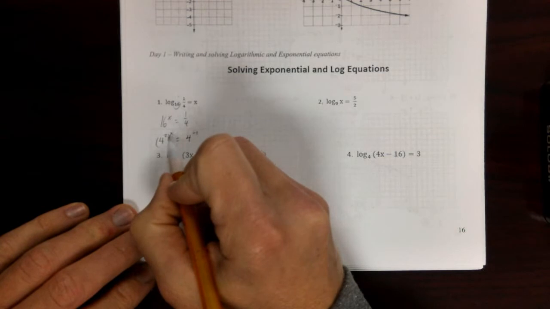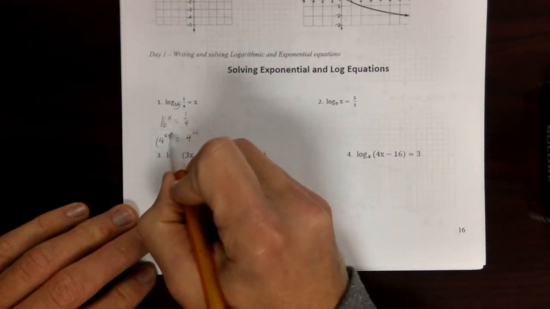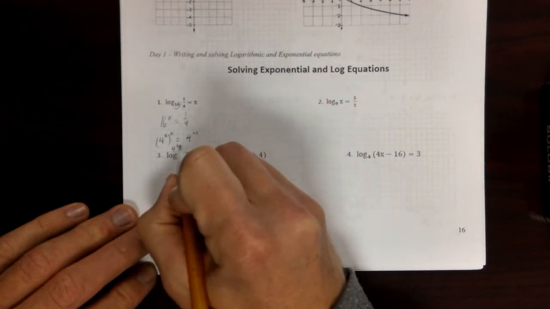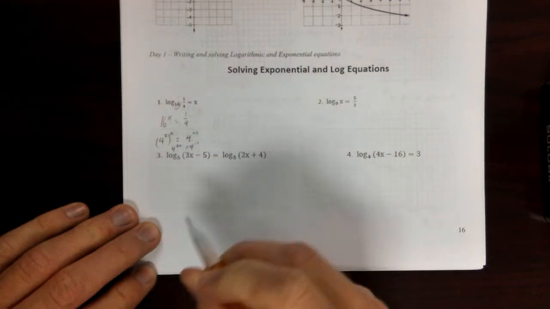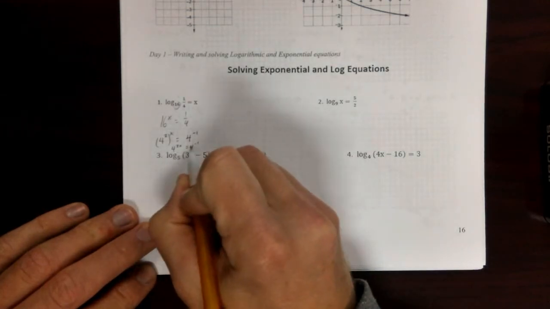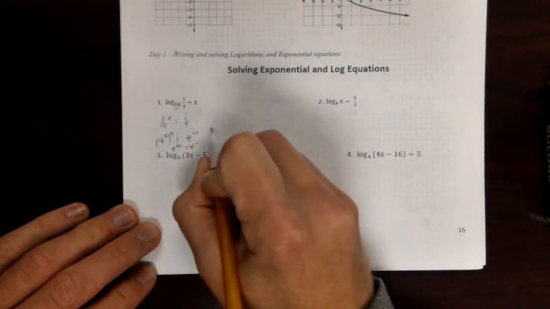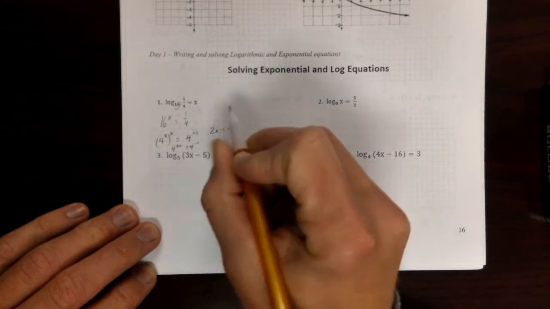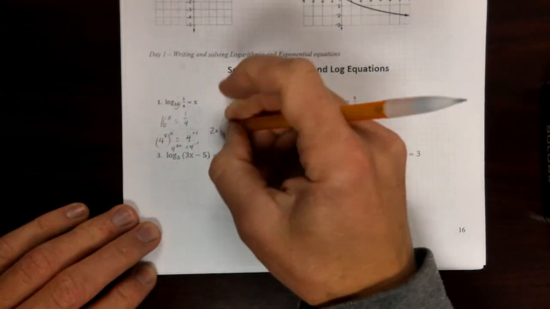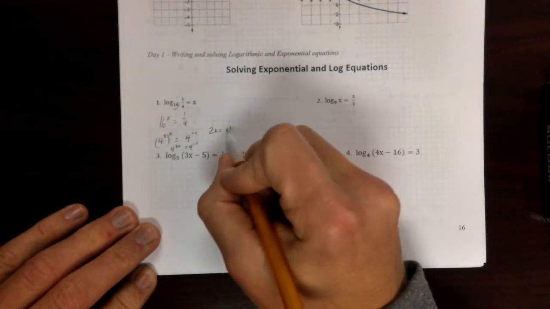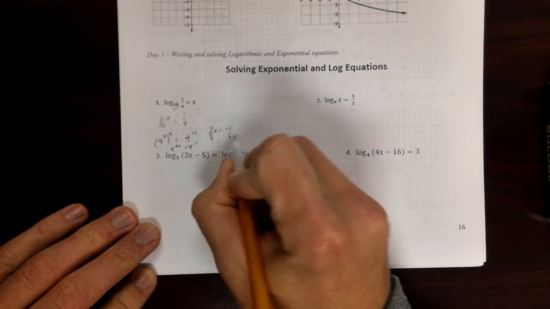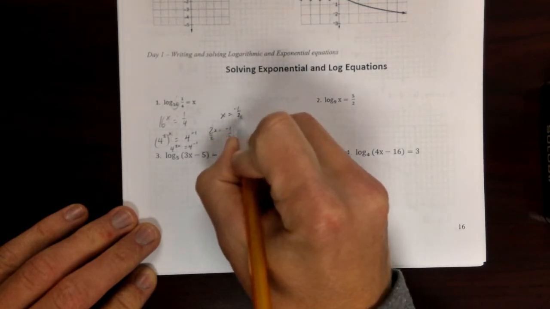Now, if we have a power raised to a power, we can multiply those, so we get 4 raised to the 2x is equal to 4 raised to the negative 1. All we got to do, if we have the same base, is take our exponents and set them equal to each other, so 2x equals negative 1. Now I'm going to solve for x, so x equals negative 1/2.